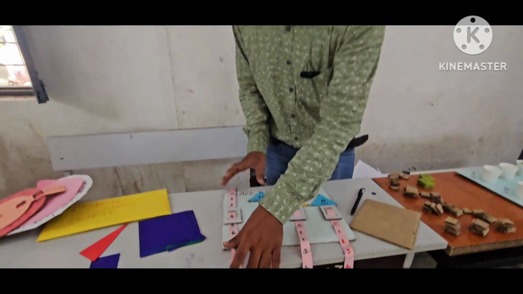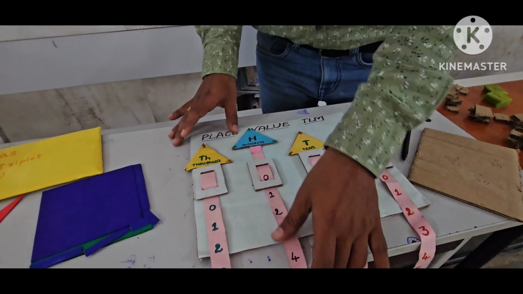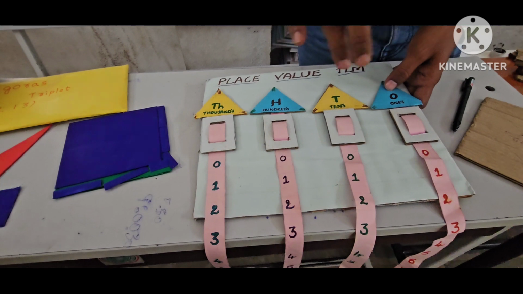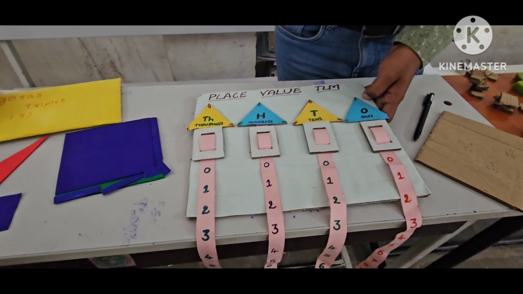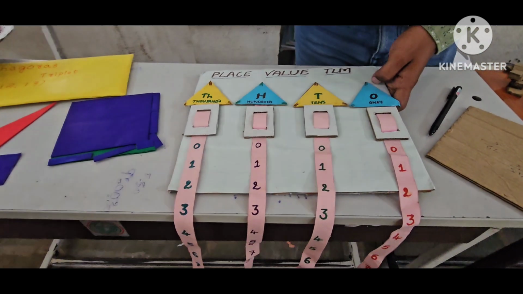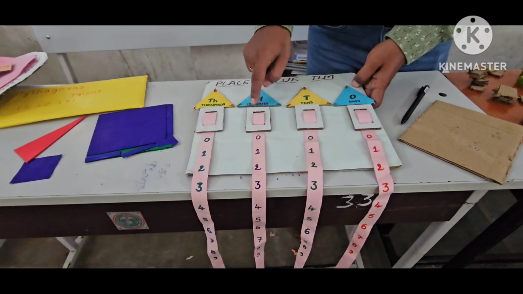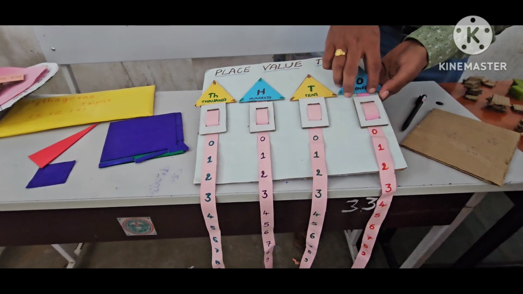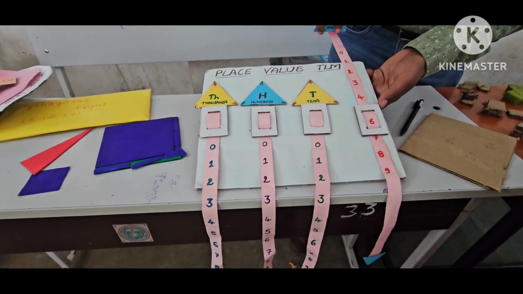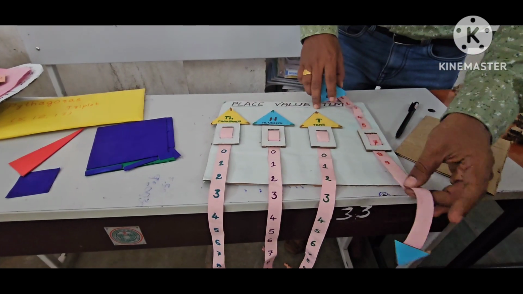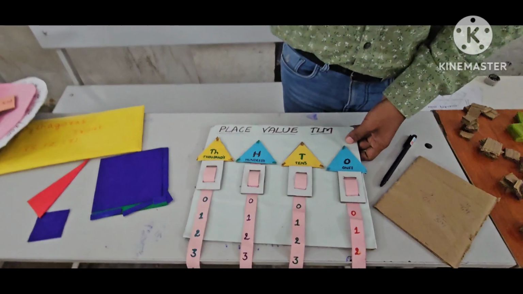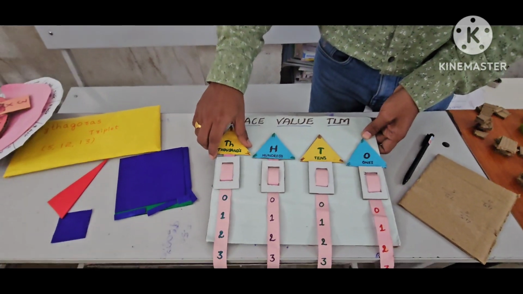So here this is the TLM for identification of the place values up to 9,999. So 4 digits, 1, 2, 3, 4: ones, tens, hundreds, thousands. If the student is able to identify up to 9 easily, later on the next starts from 10. So if you give any number, they can identify it easily by moving this one.